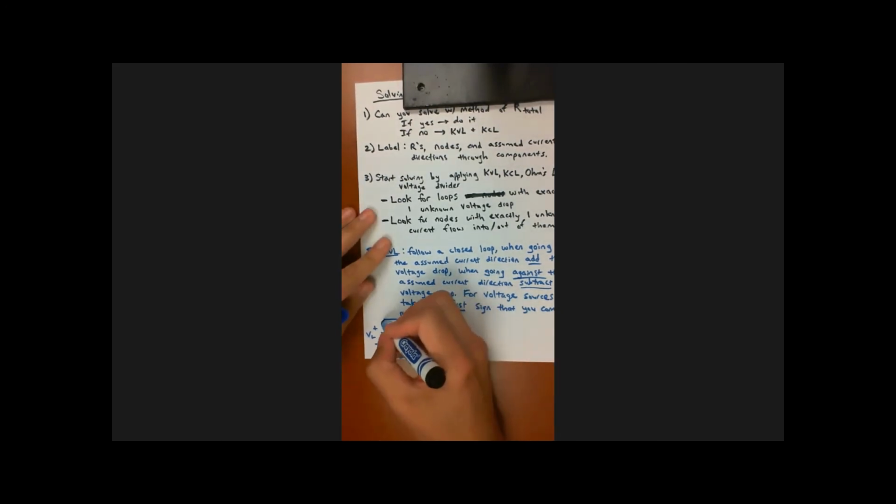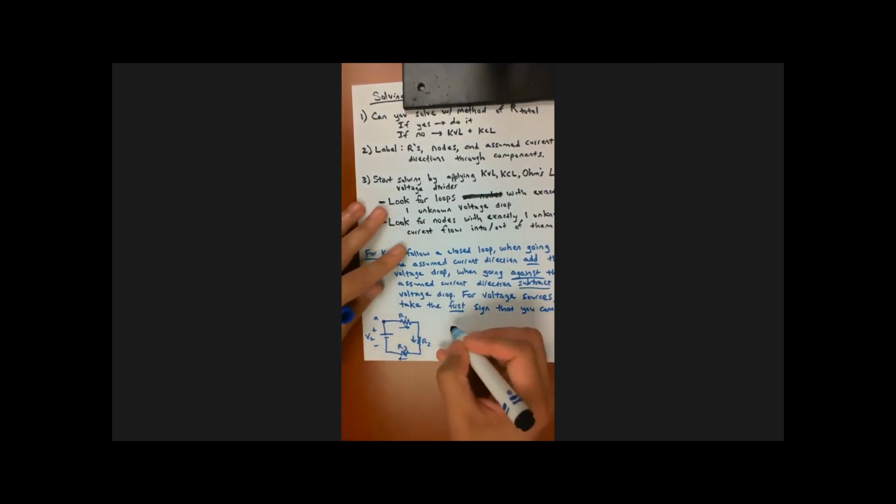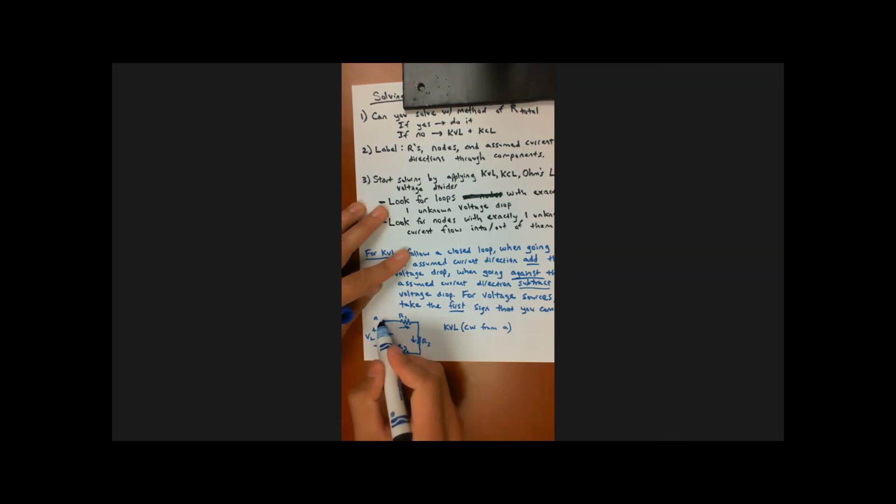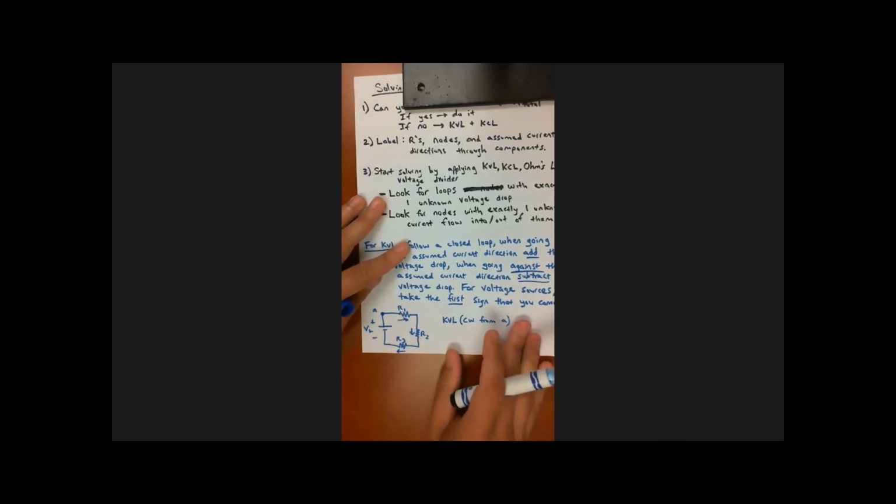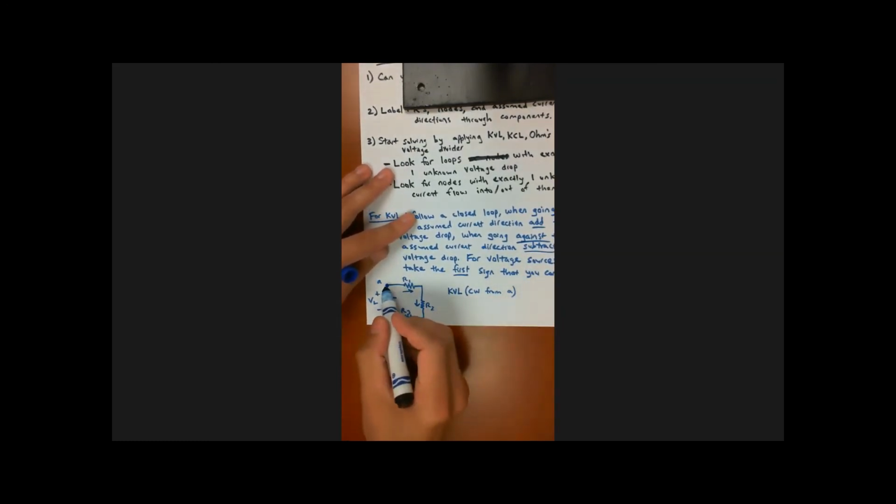So you've got to pick a starting place. Let's say we're going to start right here. Let's call that node A. When you write this down, I recommend you write down what you're doing: KVL, and we're going to go clockwise from A. So we start at A and go clockwise. The first thing we come to is this resistor. The voltage drop is going from here to here, and that's with the direction of the assumed current flow.